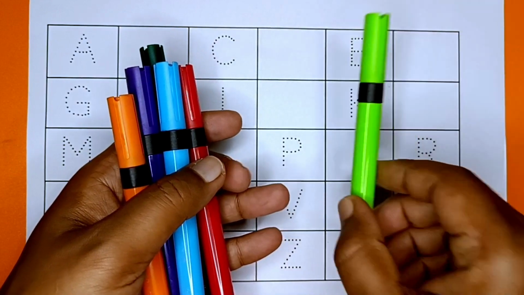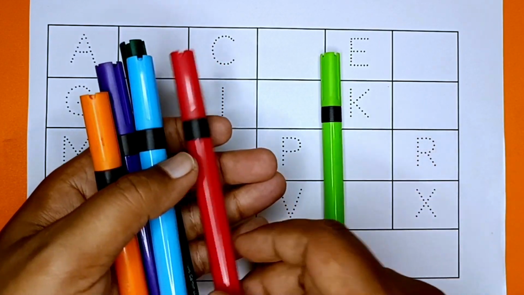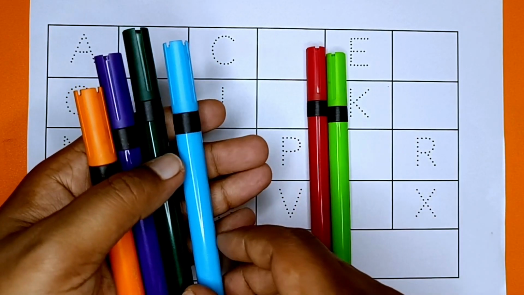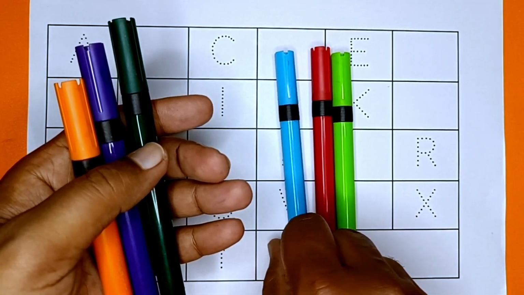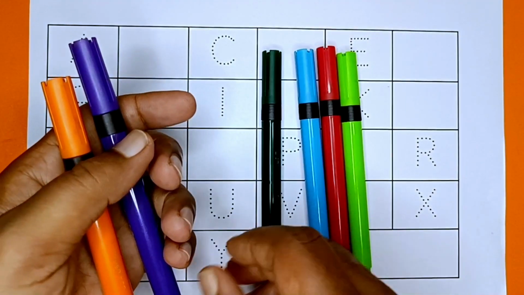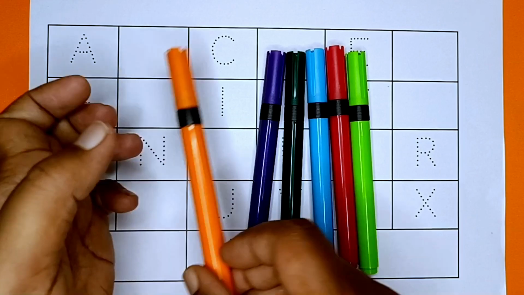Color names: lime green color, red color, sky blue color, dark green color, purple color, orange color.